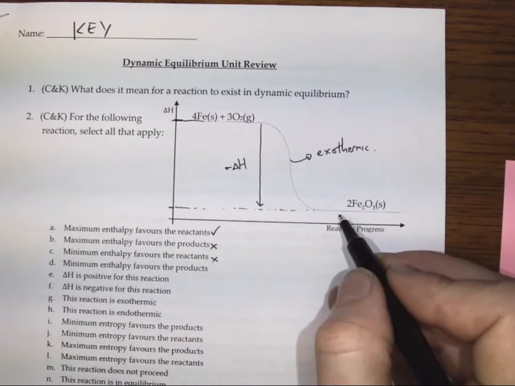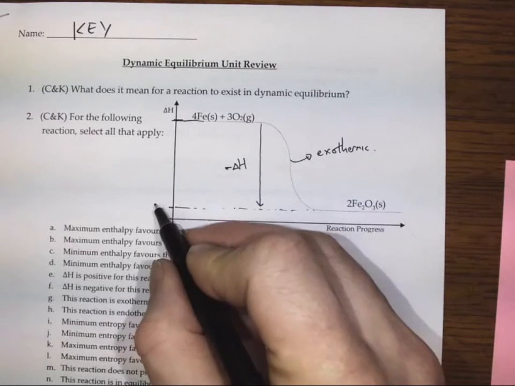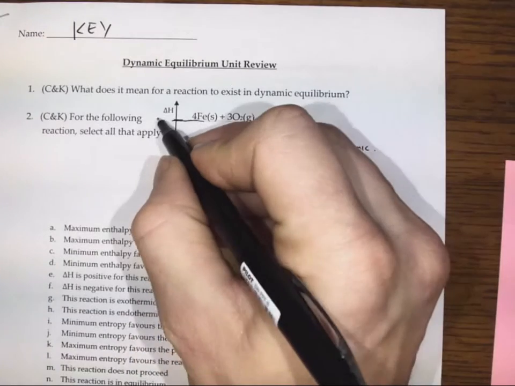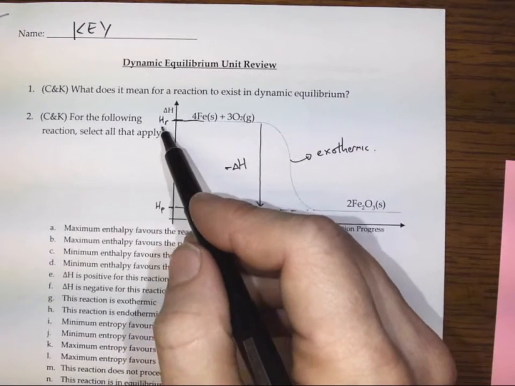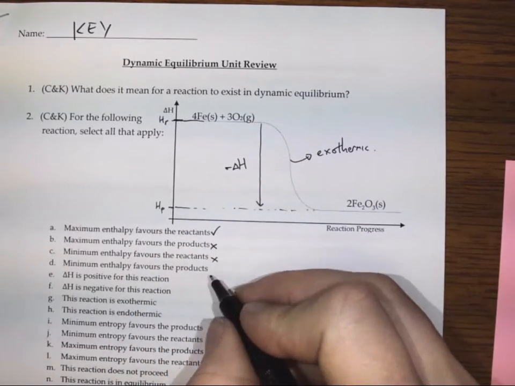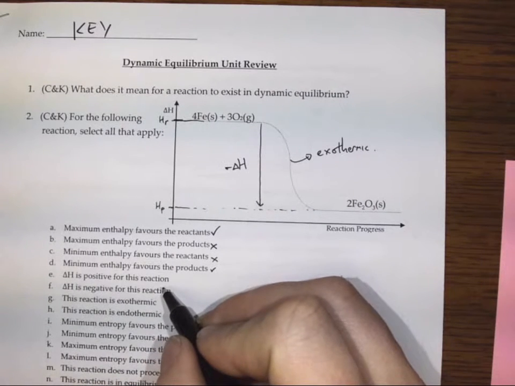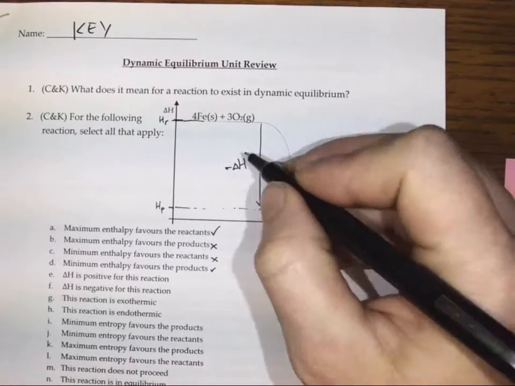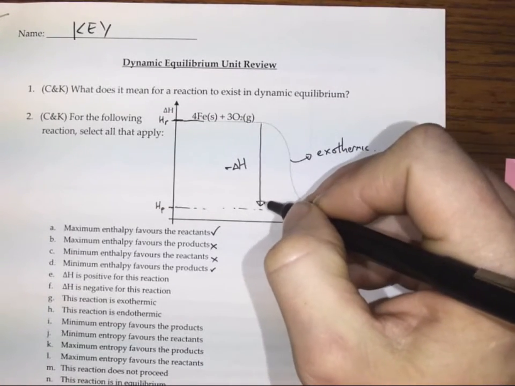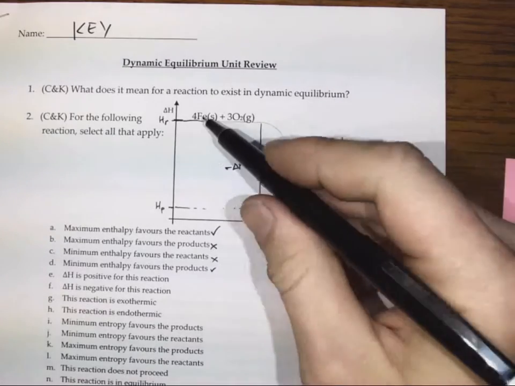But the minimum enthalpy, the smallest amount of enthalpy, looks like it is with the products. This is the enthalpy of our products here. This is the enthalpy of our reactants. We can see the reactants have a maximum enthalpy, products have a minimum enthalpy. And we talked earlier about this idea that when a reaction is exothermic, there's a loss in enthalpy from the bonds, and I guess the temperature as well of these reactions.